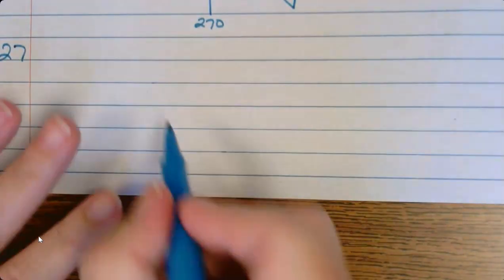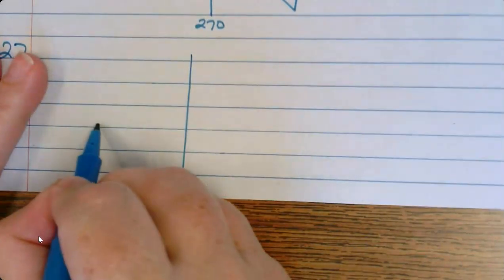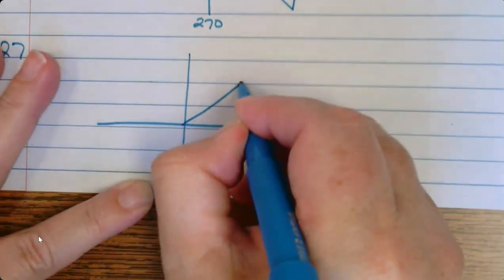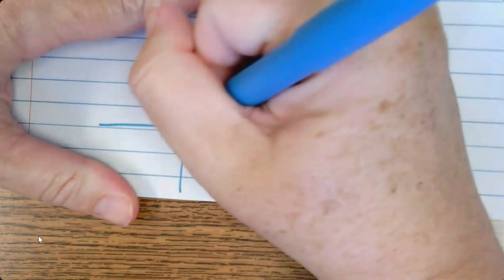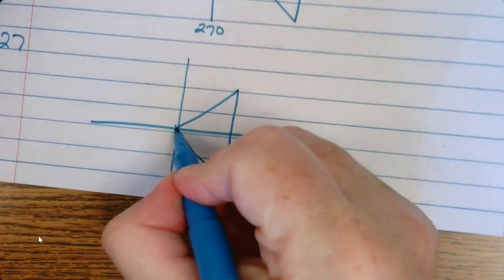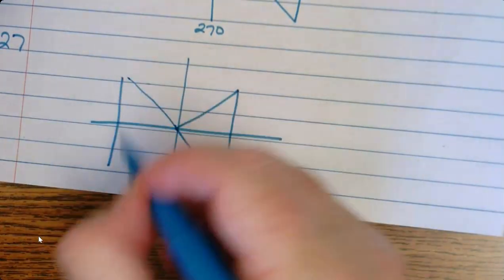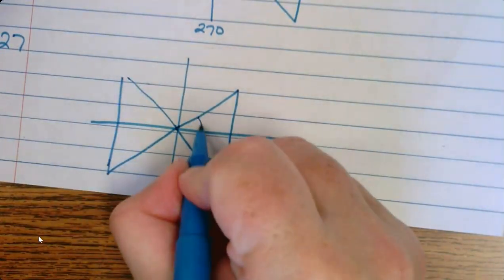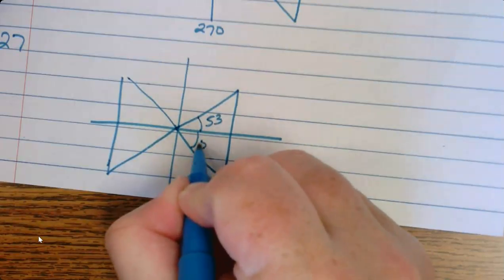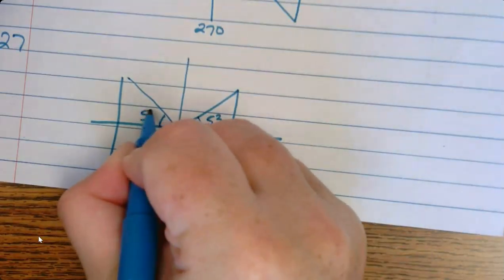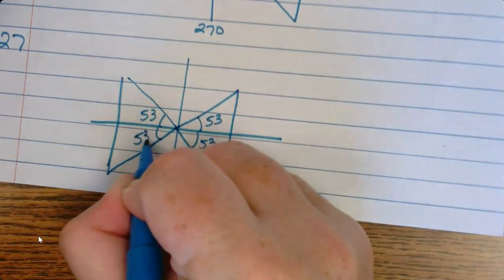Let's see. And then last but not least, what it's asking for, I'm going to make my bow tie. I want all of these angles to be 53 as far as the reference angles go.